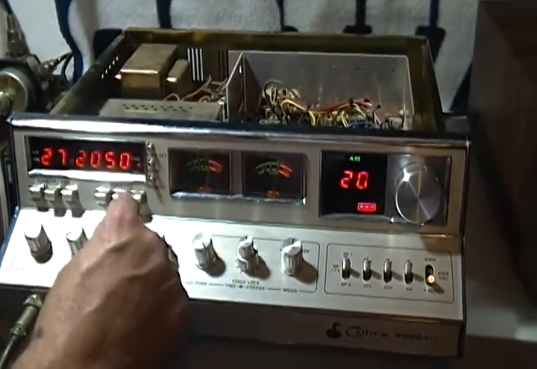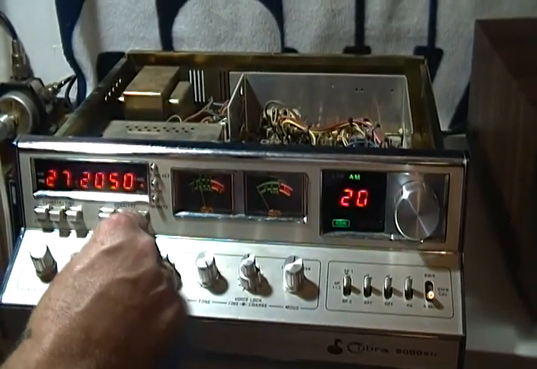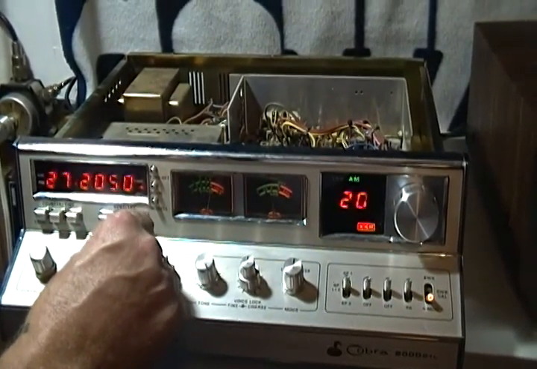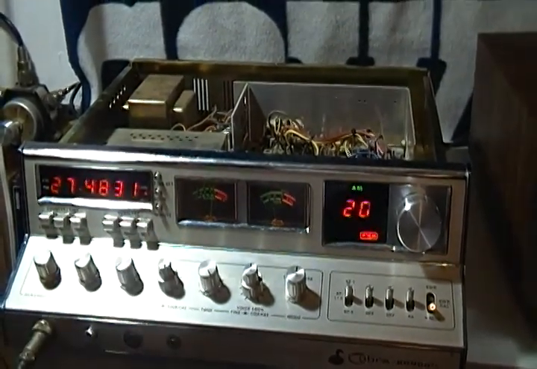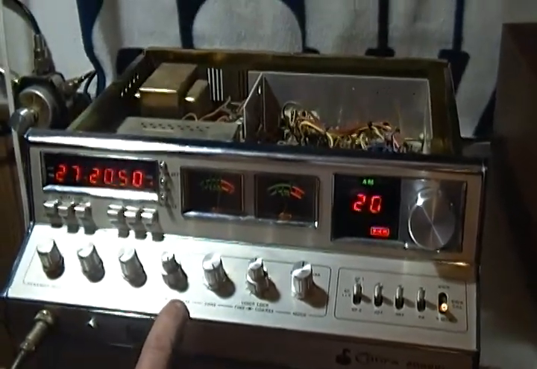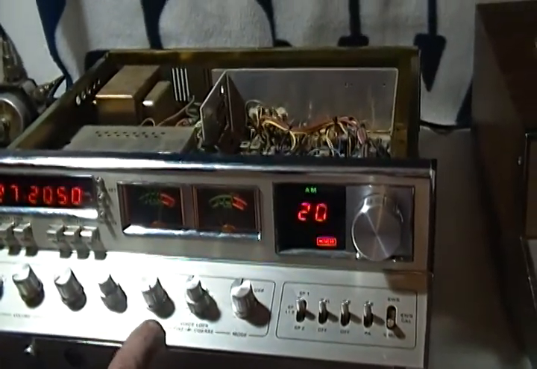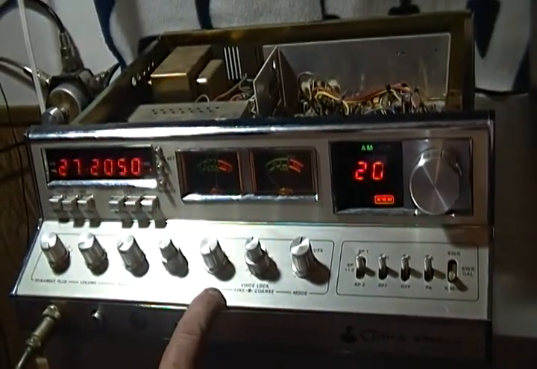Now this is the squelch, which you'll hear cut out. It cuts out about 11 o'clock like it's supposed to. Now it is back on. Your fourth knob is RF gain, SWR calibration. The fifth one is tone, which makes it treble or bass.